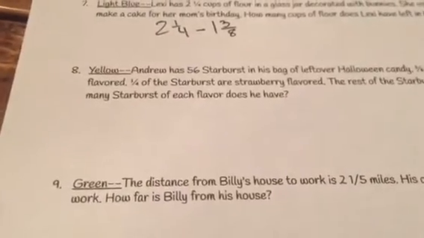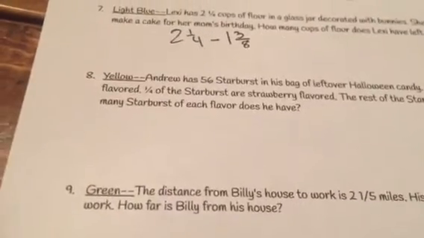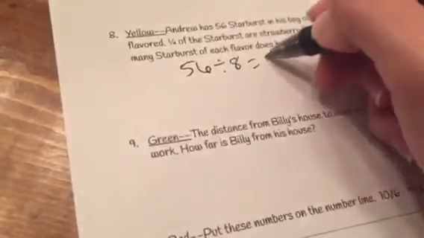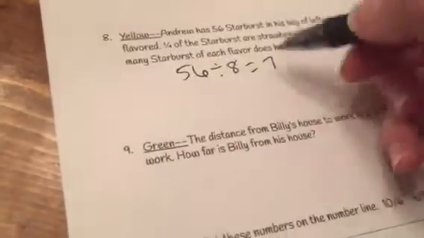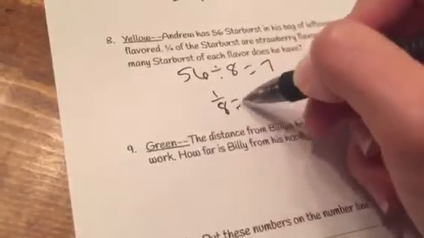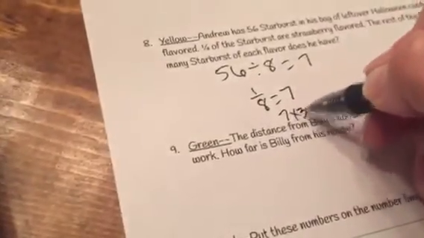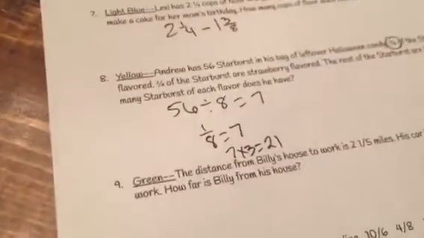All right, Andrew has 56 Starburst in his bag of leftover Halloween candy. 3/8 of the Starburst are orange, 1/4 are strawberry, the rest are lemon. Okay, so we know if we got to have 8ths, that means I've got to take 56 and split it into 8 groups. 56 divided by 8 is 7. But 7 only represents how much 1/8 is. 1/8 is 7. So if I have to have 3/8, I'm going to say 7 times 3, which is 21.